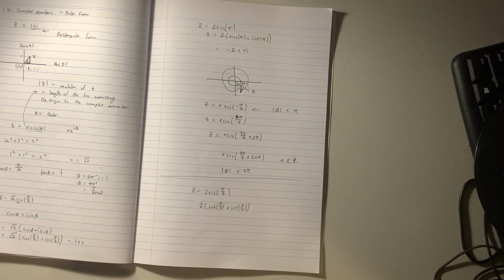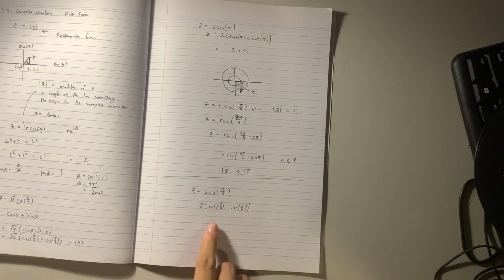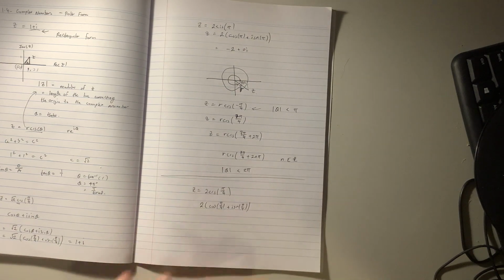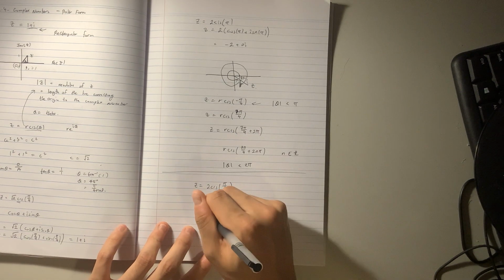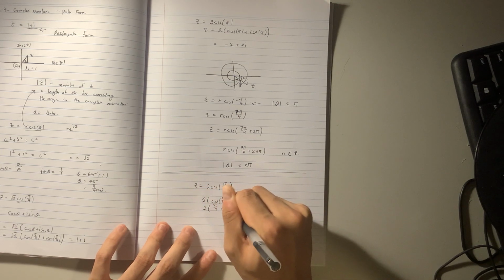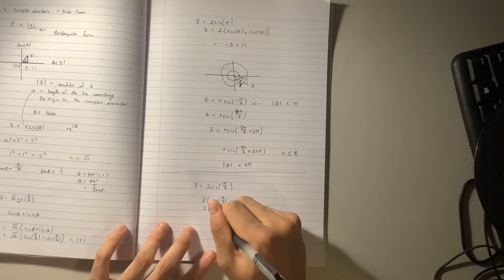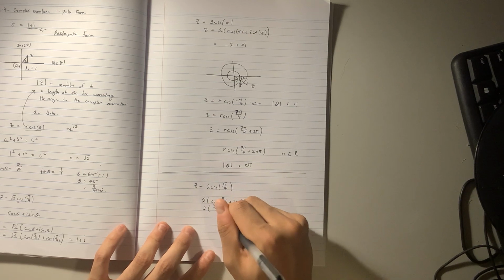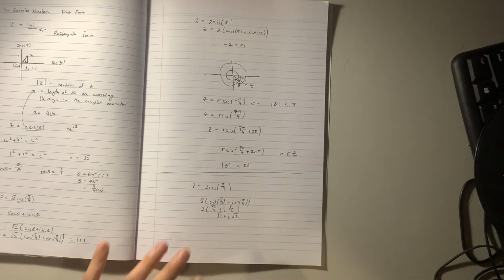And like I said, if you're not too confident with memorizing the exact values of cos of angles, then you can use your calculator. Both of these will just give us root 2 over 2. So that's root 2 over 2 plus i root 2 over 2. That would be 2 times everything inside, so that's just root 2 plus i times root 2.